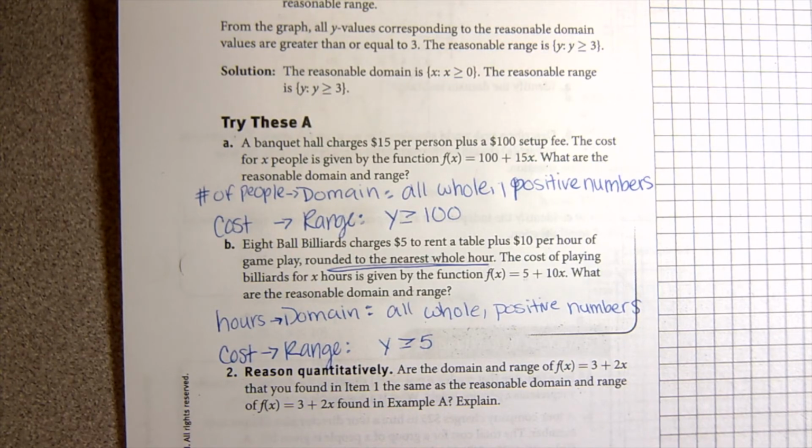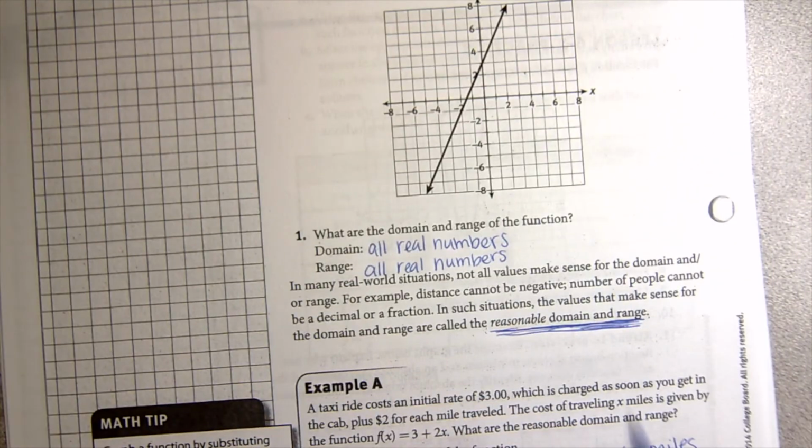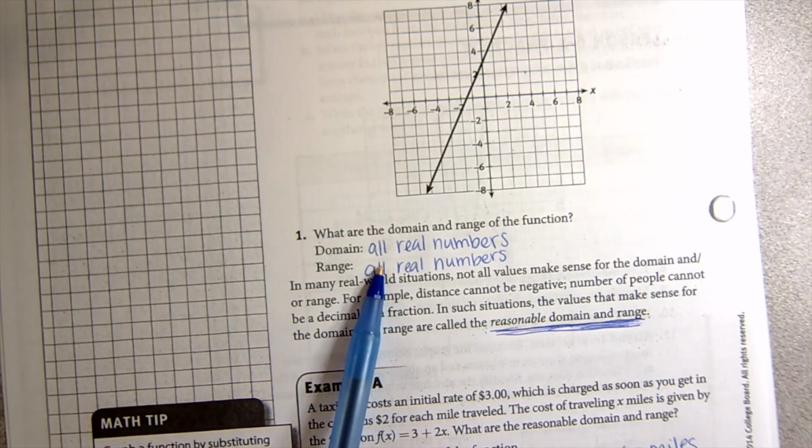And then number 2 asks you, are the domain and range of f of x equals 3 plus 2x from item 1 the same as the reasonable domain and range from part A? So what was the domain and range from number 1? All real numbers.